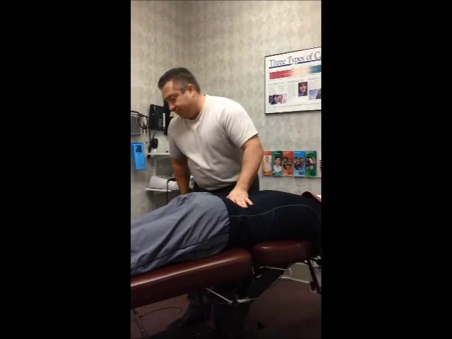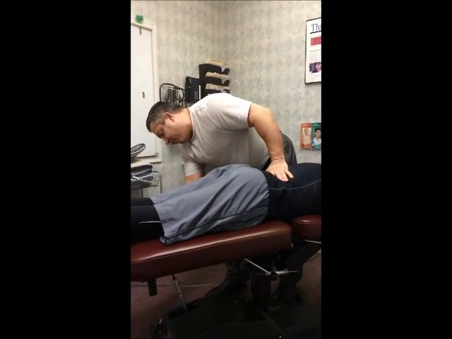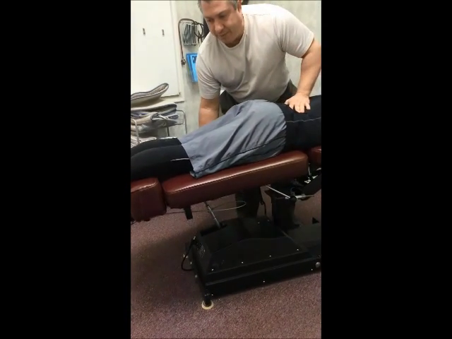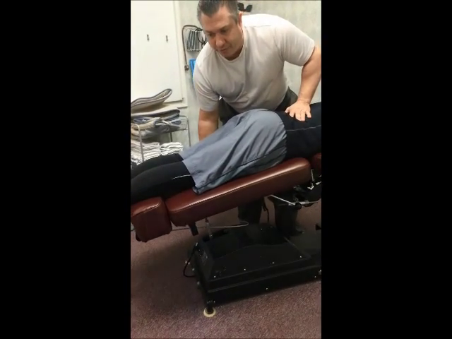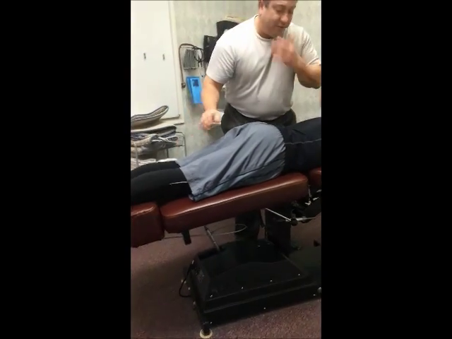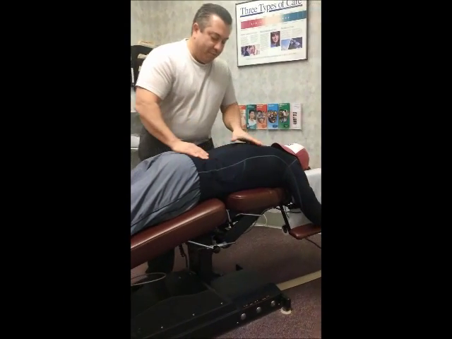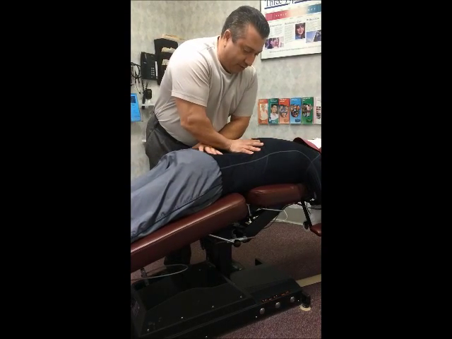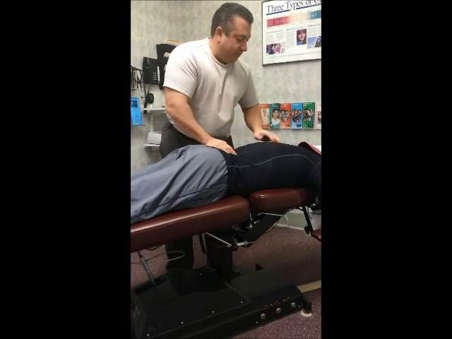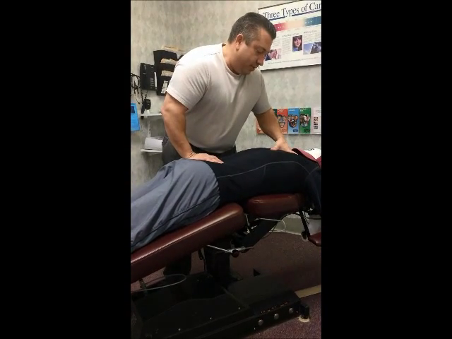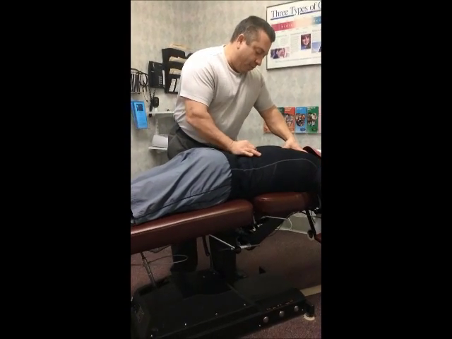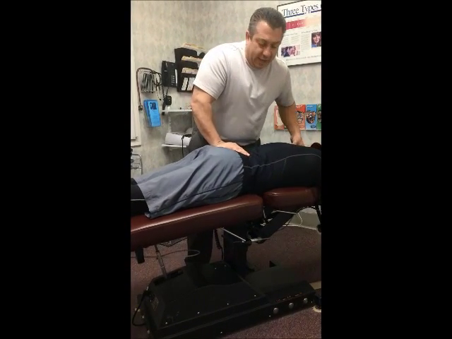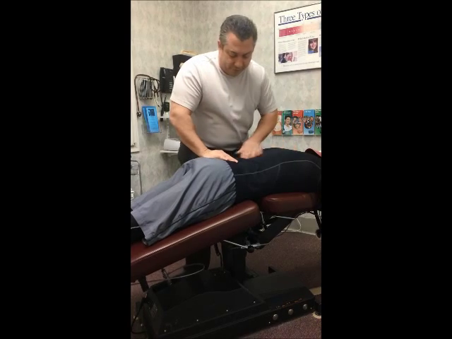All of our tables permit what's called flexion distraction, and what you'll see here is the table goes into a flexion mode, then restores to a normal position. What this allows is for the different joint segments to open up and reduce stress and discomfort in those areas. As this is being performed, the doctor of chiropractic will palpate each section to determine any area of restriction or limitation in those joint motions.